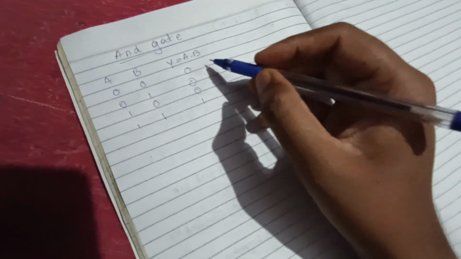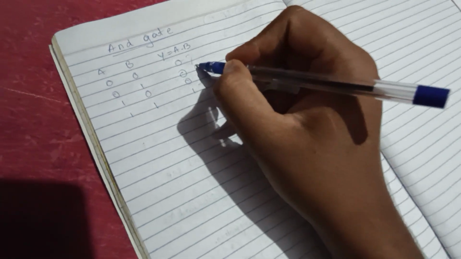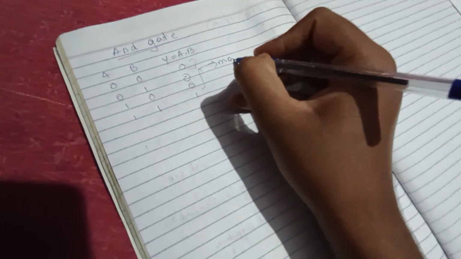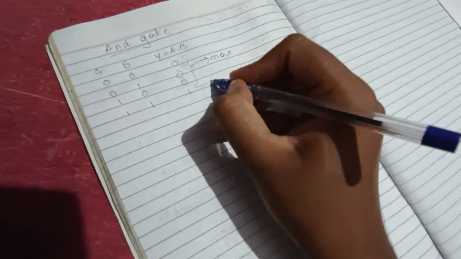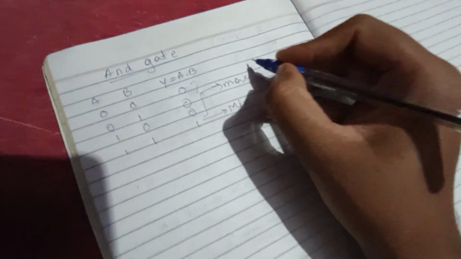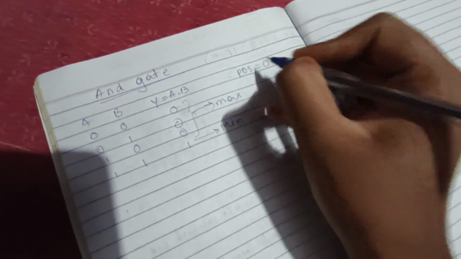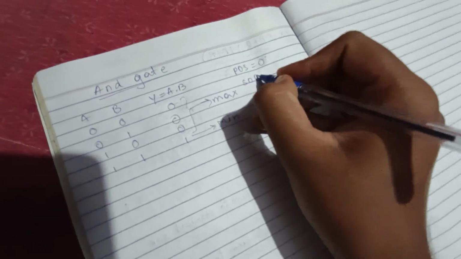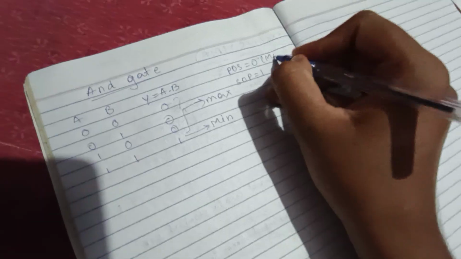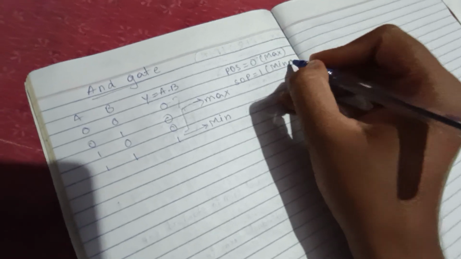I already explained what a max term is. So the 0 outputs are known as max terms, and this is going to be a min term. Always remember that POS corresponds to 0 and SOP corresponds to 1, and this is known as a max term and this is known as a min term.